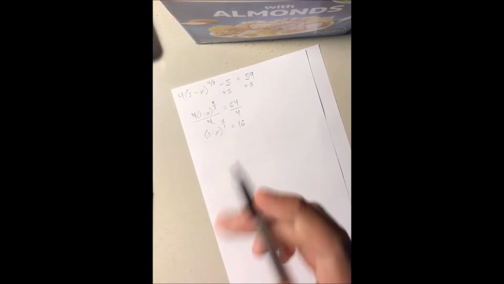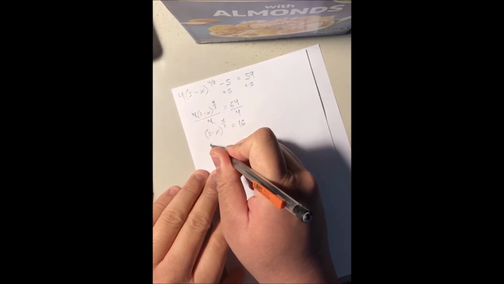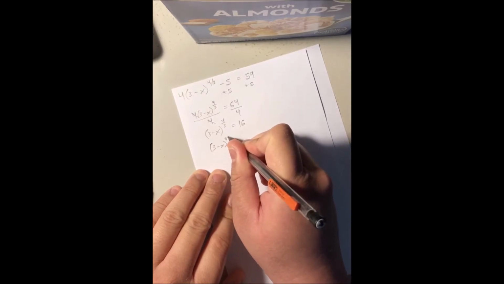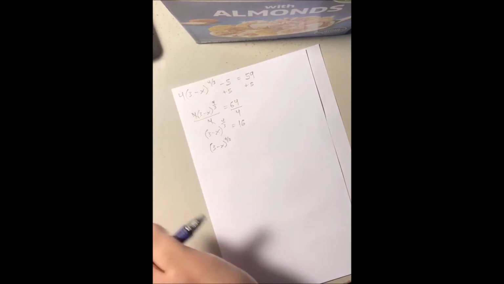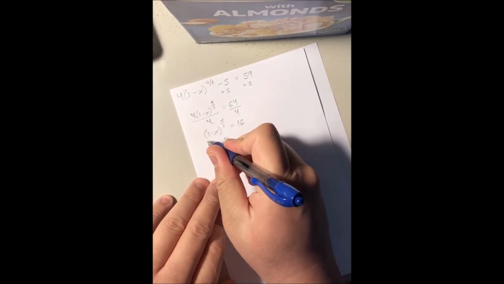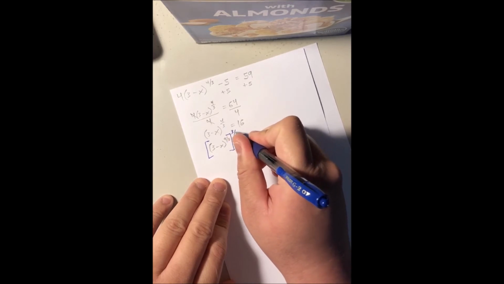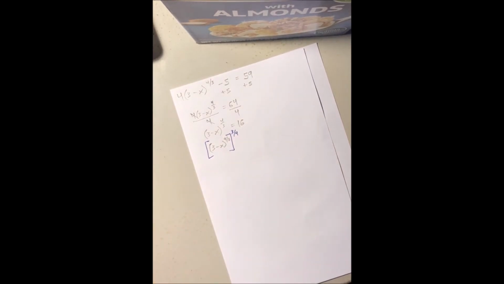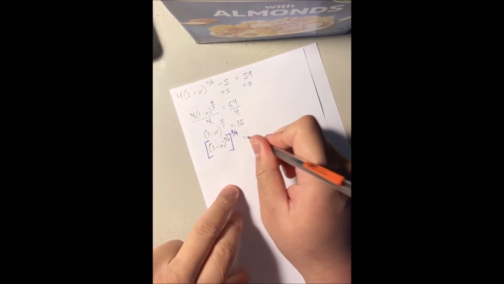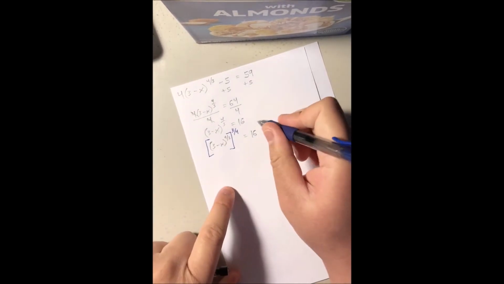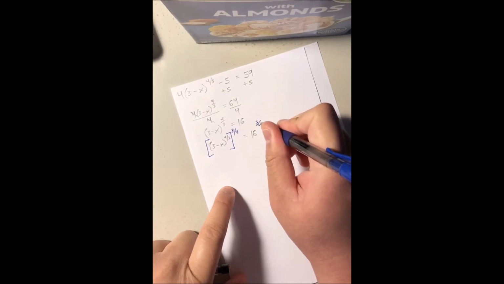So that means I'm gonna have (3 minus x) raised to the 4 over 3 and then raise this whole thing to 3 over 4. And I have to do the same thing on the right hand side, which is 16 raised to the 3 over 4.